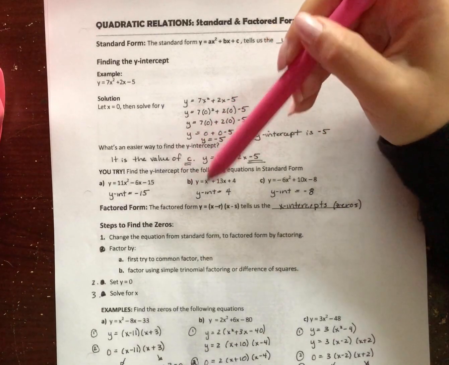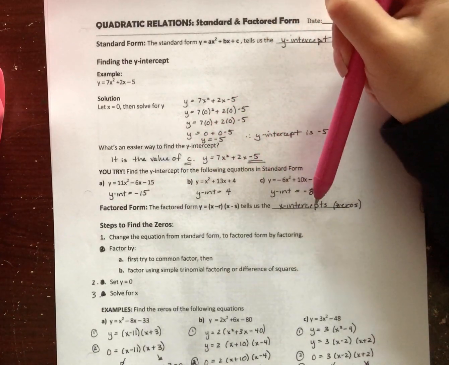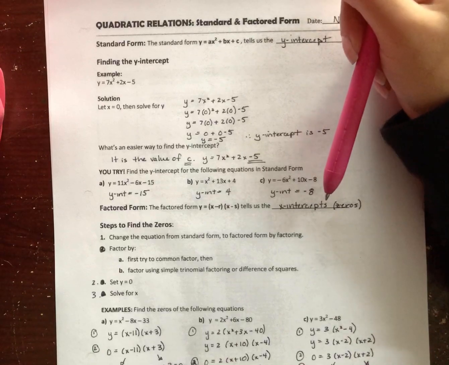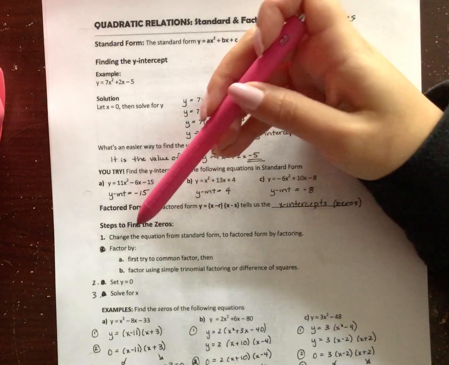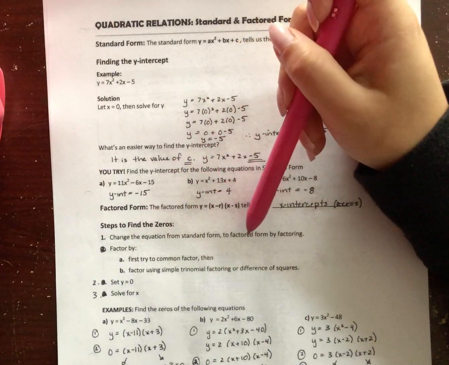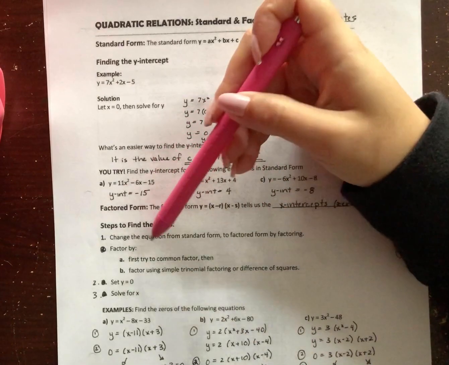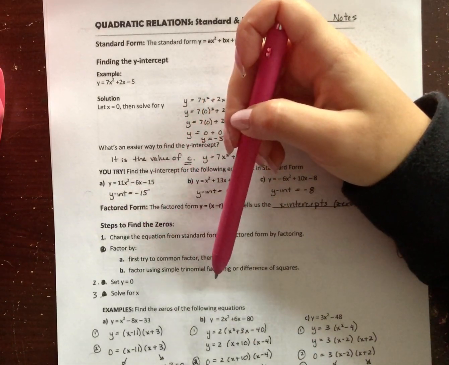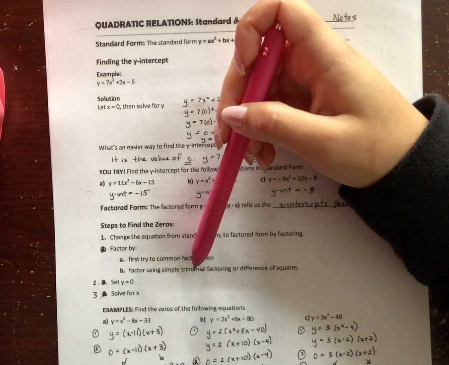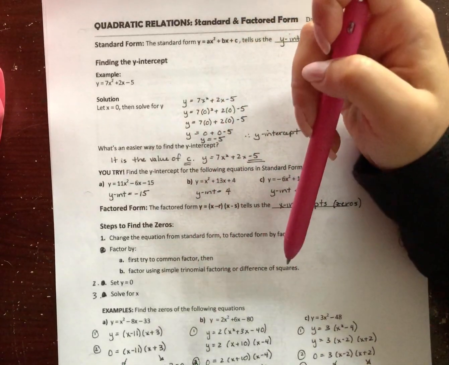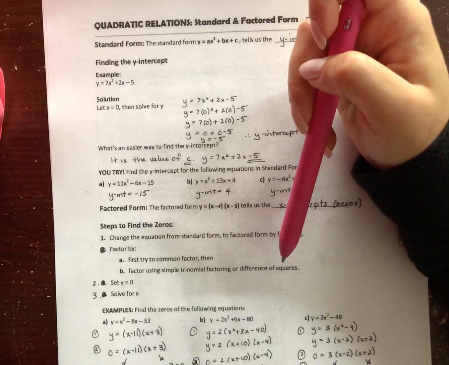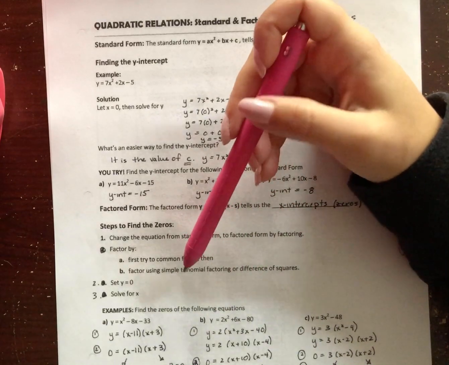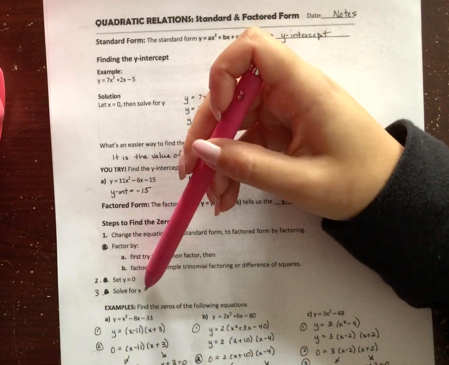Factored form, they tell you the x-intercepts. Steps. To change the equation from standard form to factored form, we do this by factoring. Remember, we always try common factoring first, and then we try simple trinomial factoring or difference of squares. Next, we set y equal to 0, and we solve for x.